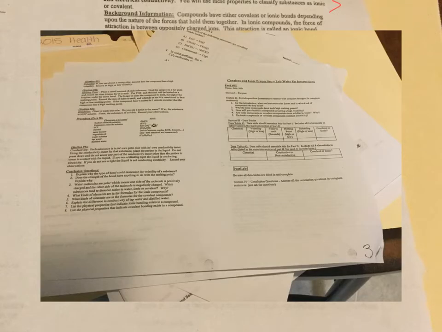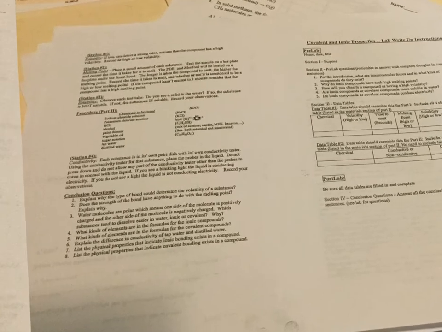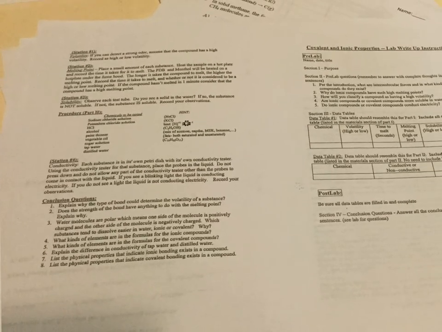I'm going to go ahead and show you, you had a start of procedures on the other side, but what we have here is you're going to have two different sets. You have procedure number 1, which started on the previous page, and you had 3 stations there. Then you're going to have procedure 2, and that's going to be your station number 4.